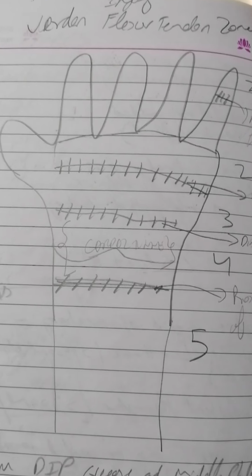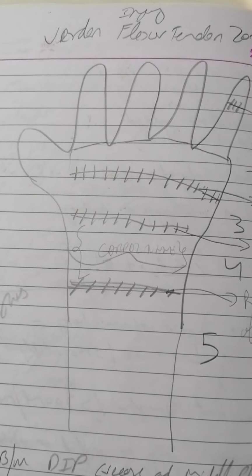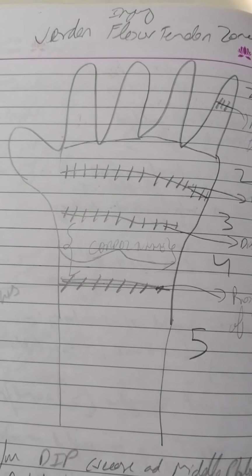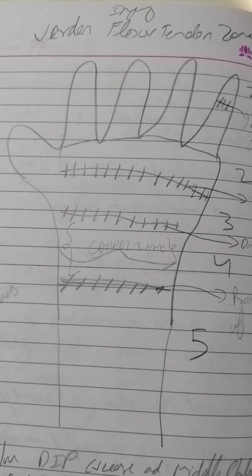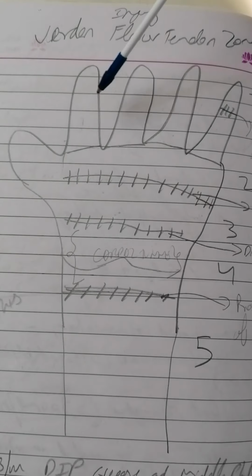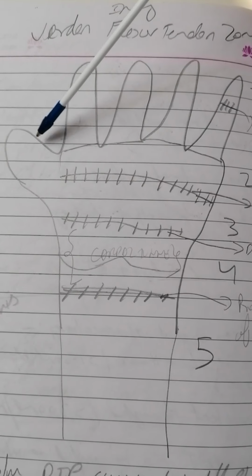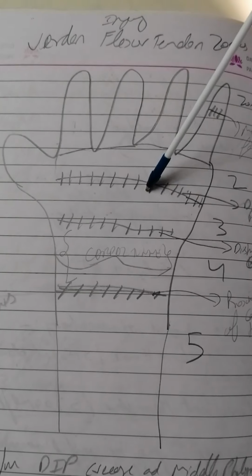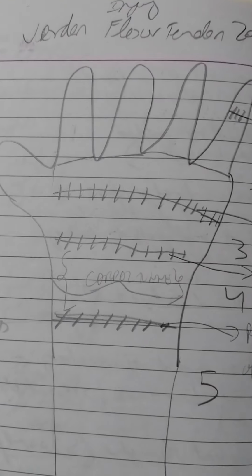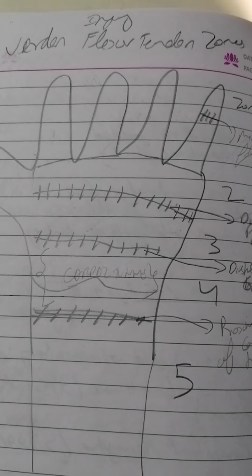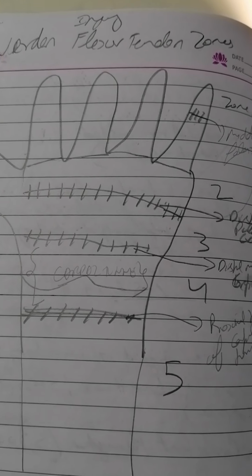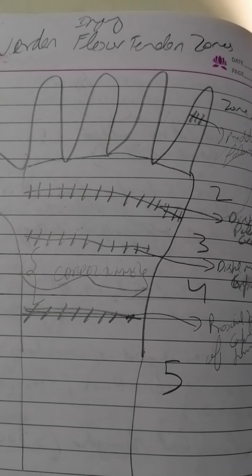So let's begin. First of all, as we know, flexor muscles and flexor tendons are present on your anterior side. If we are talking about the anterior side, of course we are talking about your palm side. If this is the palm and this is your thumb, we are talking about the left hand. According to this classification, there are 5 zones for flexor tendon injury.